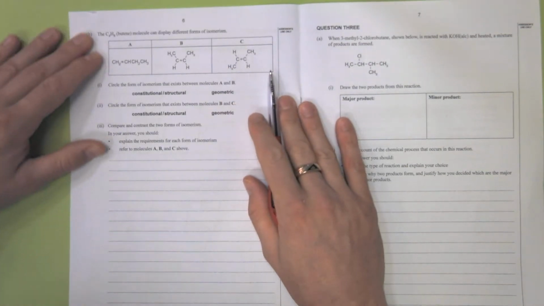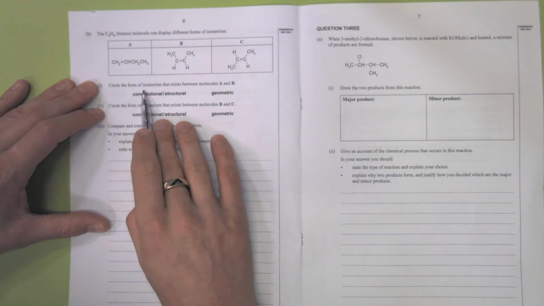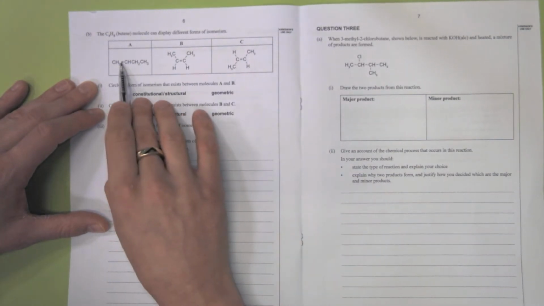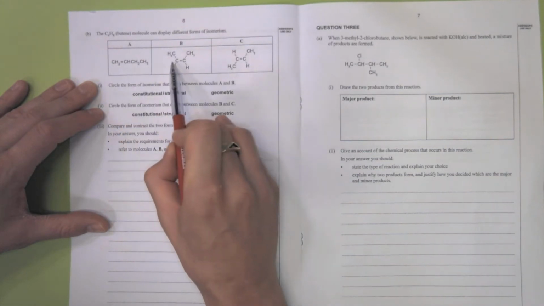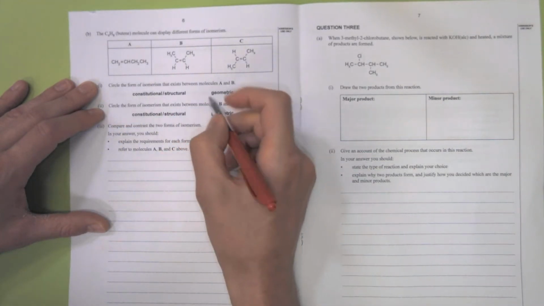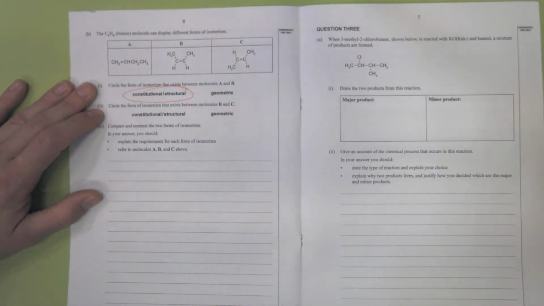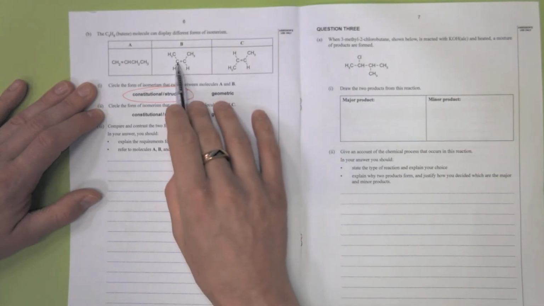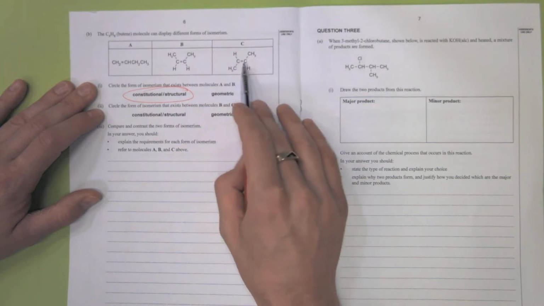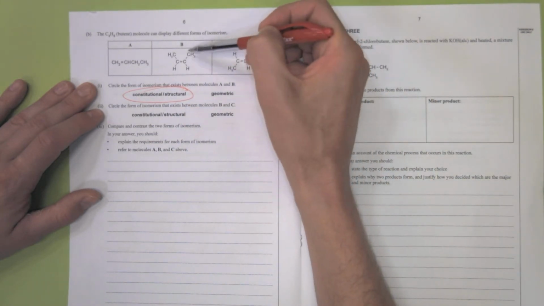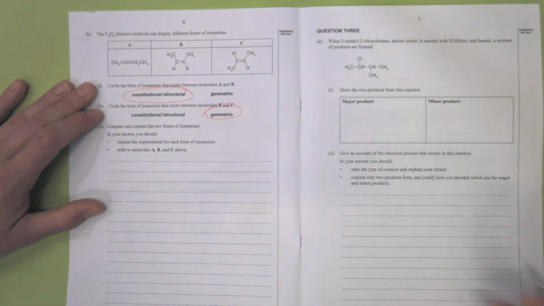Alright, isomers now, A, B, C. Circle the form of isomerism that exists between A and B. Okay, A, B, the double bond here is between the first and the second carbon. The double bond here is between the second and the third. So that's a constitutional or structural isomer. Whereas between B and C, we see that we've got the same positioning of the double bond. It's between the second and the third in both cases. But we've got this cis-trans thing going on here, don't we? So this is geometric isomers.